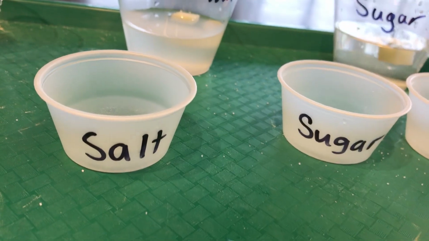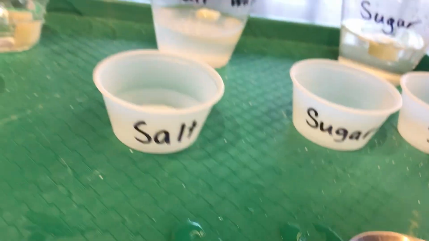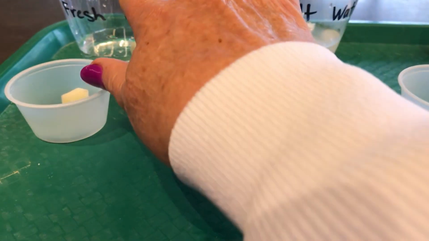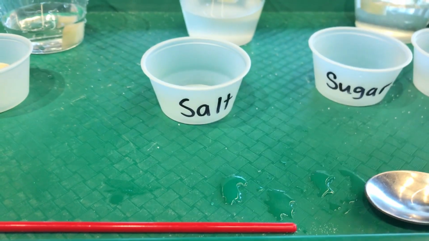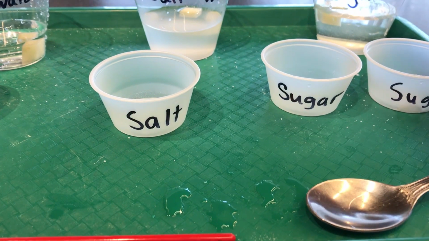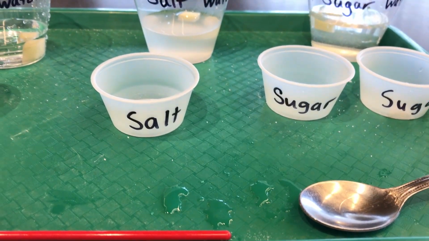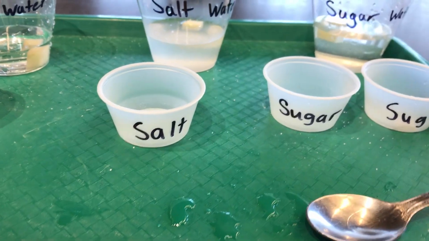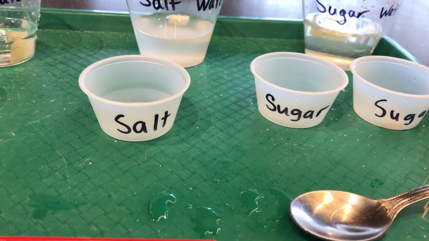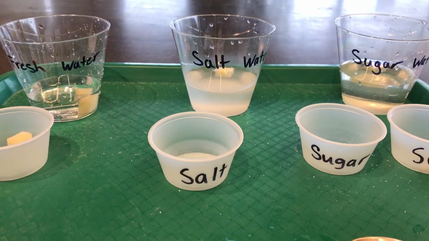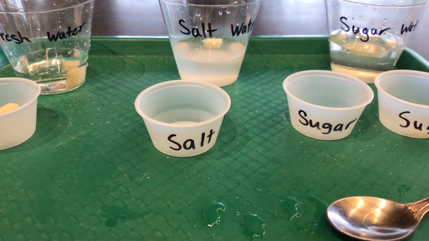Now you could try this experiment with all sorts of things around your house. See which ones sink in water, and what happens if you put them in the salt water. What happens in the sugar water? If they still sink in the salt, how much more salt would you have to add to make that water dense enough to make them float? Experiment with things around your house and have a good time.